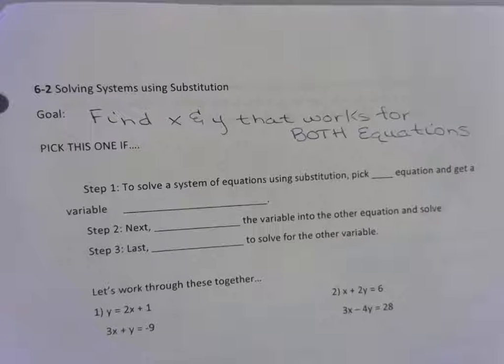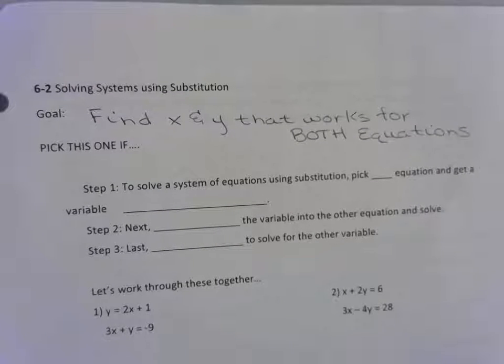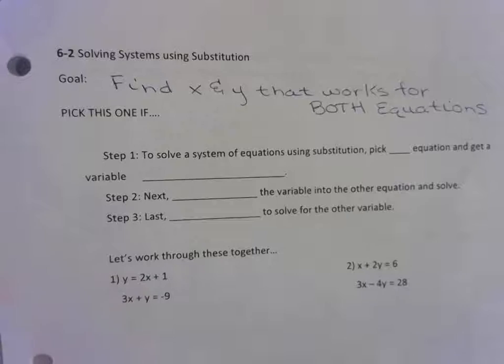Now, substitution is a nice way to solve this because you do not have to graph this. Graphing is hard sometimes because you might have noticed when you did your homework that sometimes they don't cross at an exact point. It's hard because you're not sure if it's a decimal or an exact whole number. So graphing is nice to know how to do, but it's not something we choose to do if we have to solve a system because it's hard to get an exact answer.